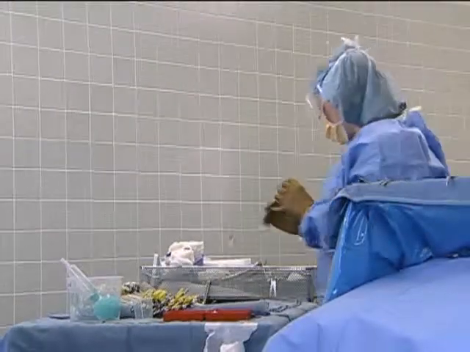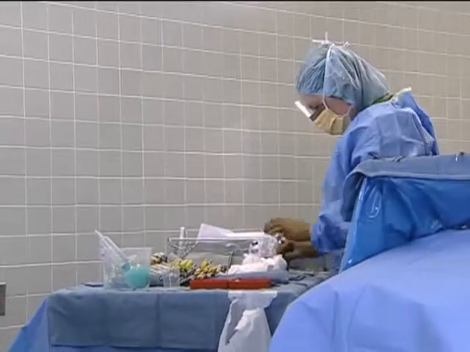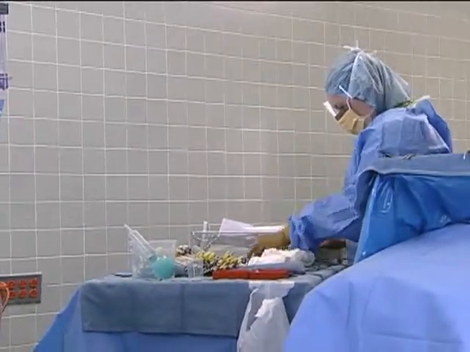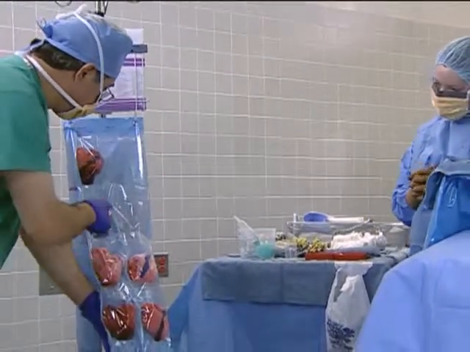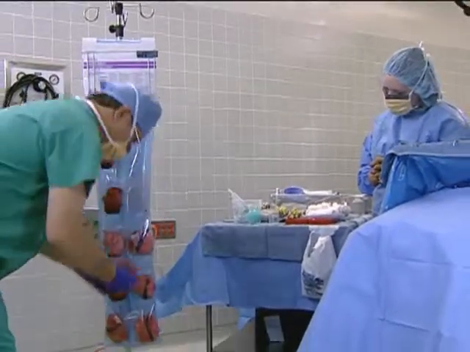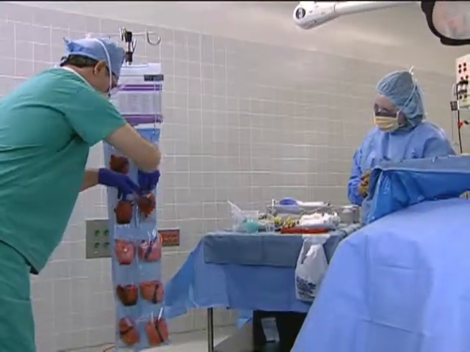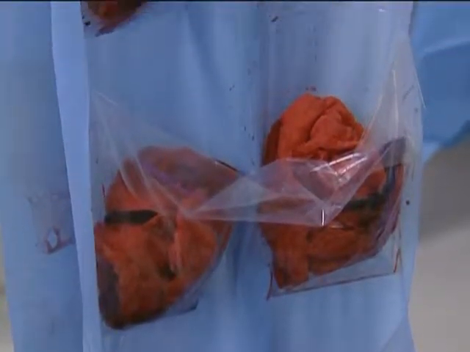The scrub nurse is counting sponges, sharps, and instruments with the circulating nurse to verify that all are accounted for prior to wound closure. Based upon the VA directive, Prevention of Retained Surgical Items, as well as guidelines from the Association of Perioperative Nursing, or AORN, counting practices should be standardized and conducted in the same way in all hospital operating rooms or surgical centers.